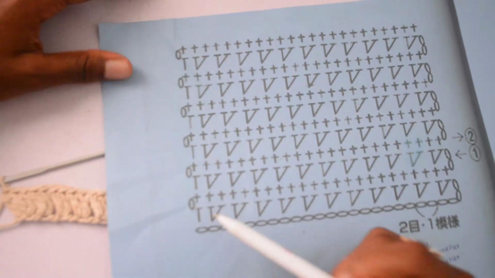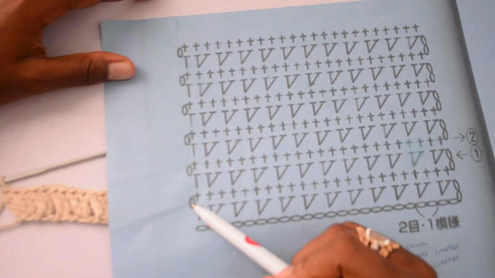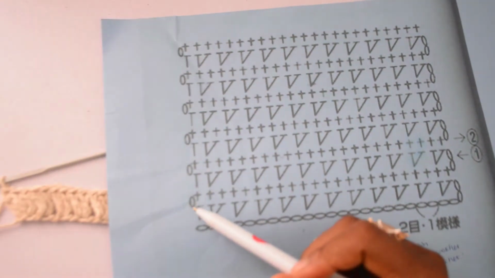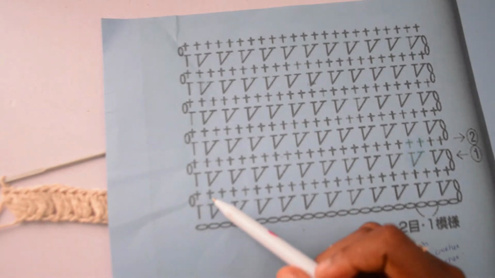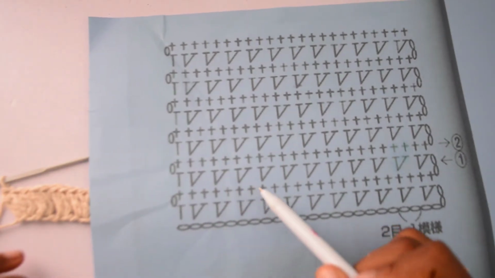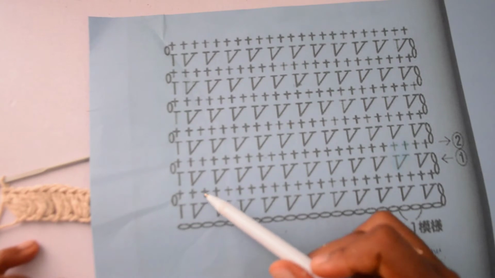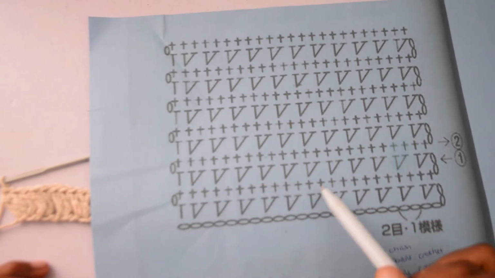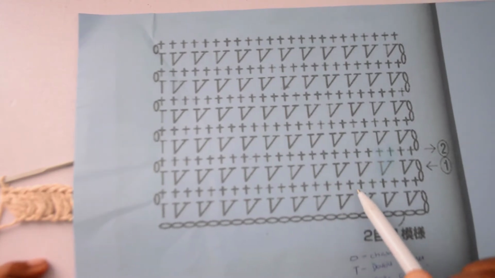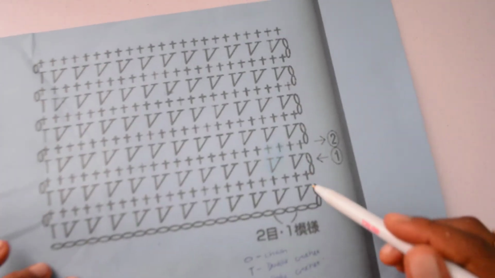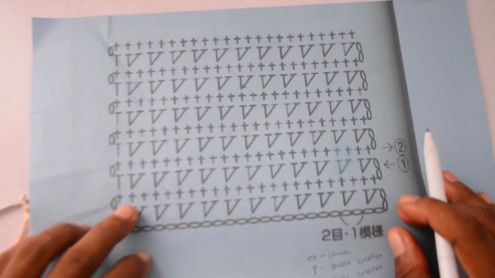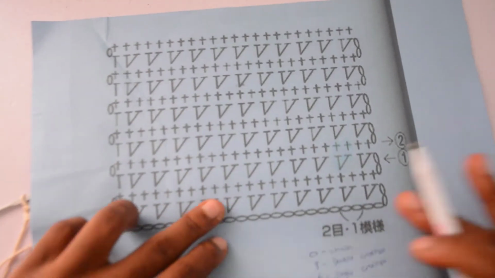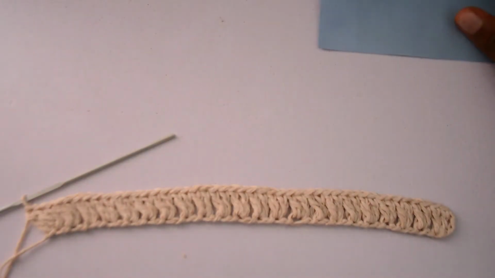So to move to row 2, I'm going to chain 1. Remember, this oval shapes represent chain, so I chain 1 and then I do a single crochet in each stitch from the previous row. You can see that the plus icons, they are on top of the stitches from the previous row, so there's one on top of each. So that's what we're going to be doing till we get to the end of this row here. So chain 1 and then single crochet in the top of each stitch from the previous row, and I'll just get to that now.